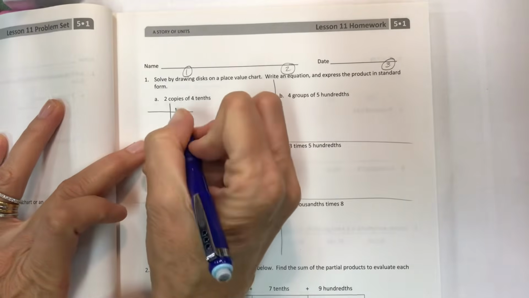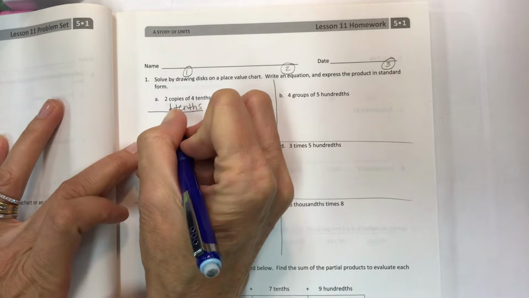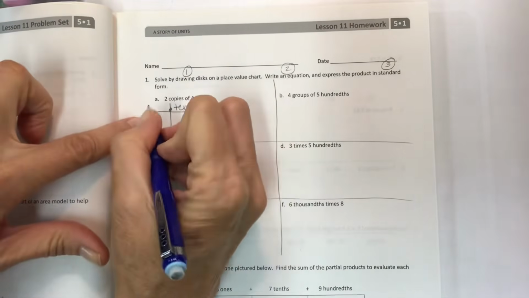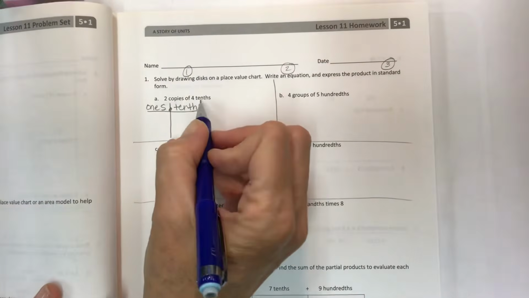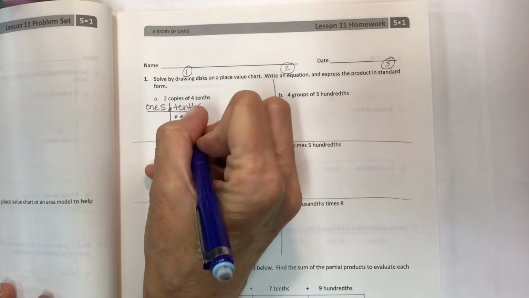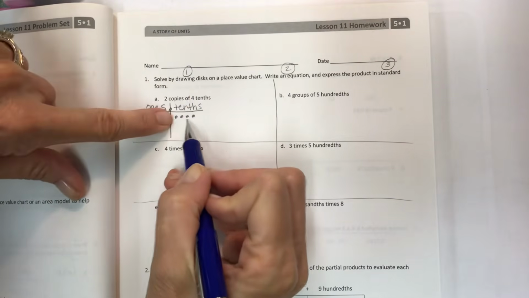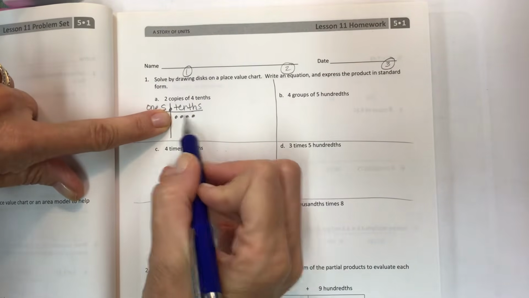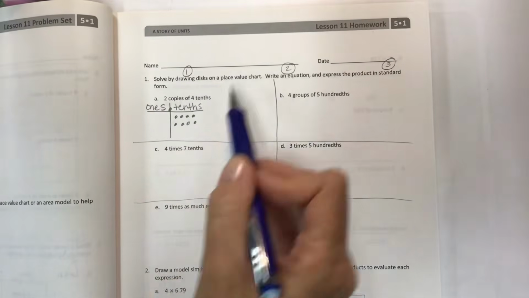I know I need tenths because it says so right here, tenths. That's going to be right here next to the decimal. I may as well just put my ones place right there, because when I have my 2 copies of 4/10, we're just going to place the discs on the chart. So do this. 1, 2, 3, 4. That's 4/10. Okay, 1, 1, 1, 1. 1 plus 1 plus 1 plus 1 makes 4. Here's 4/10. But I need 2 copies of that. 1, 2, 3, 4.